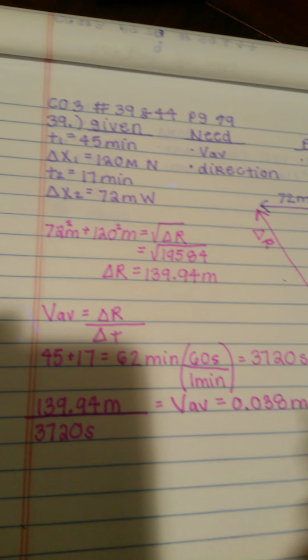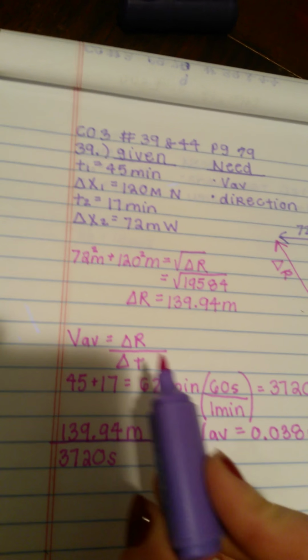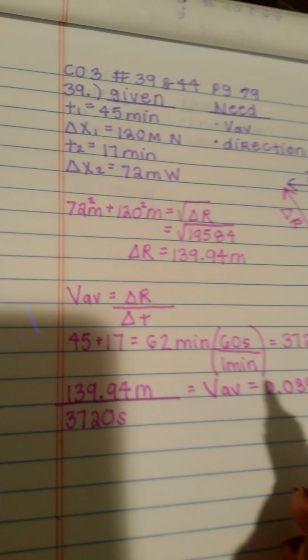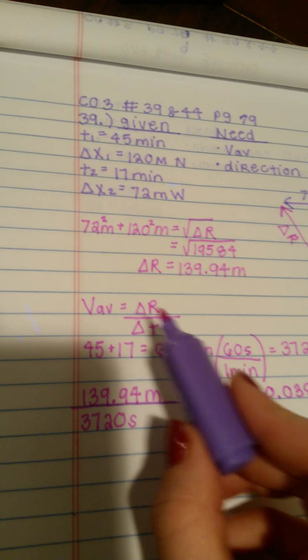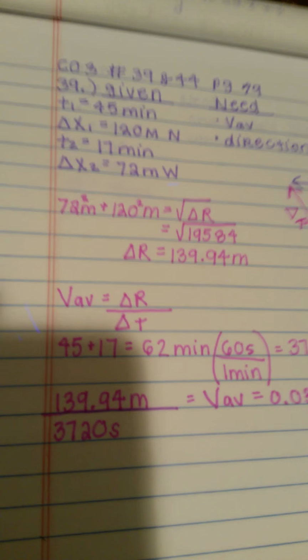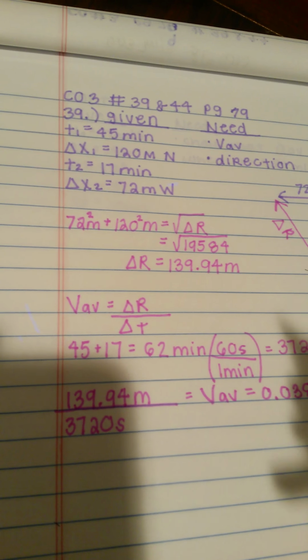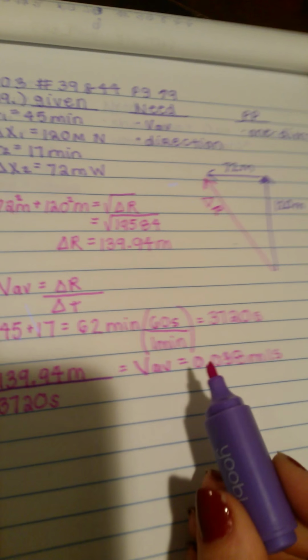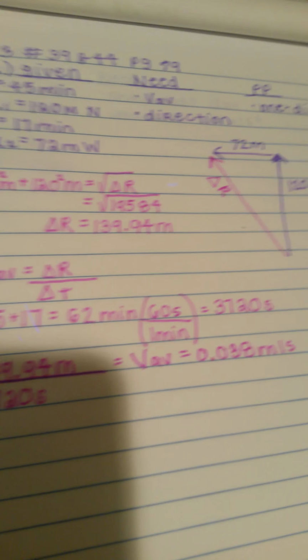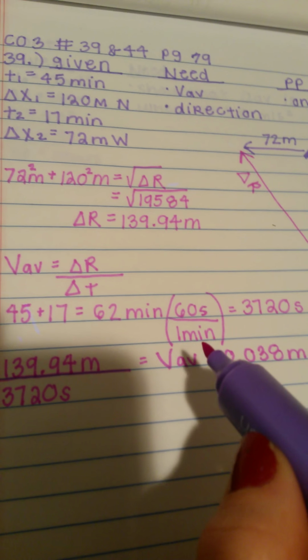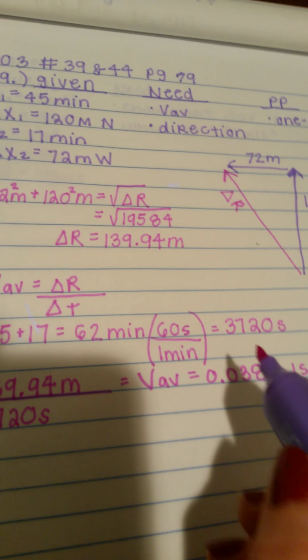139.94 meters. So now I identified the equation that we're going to use for velocity average. It's the change in R over change in T. I realized that we are given minutes when we're really going to need seconds, so I just used dimensional analysis to figure out the seconds, which was 62 times 60 divided by 1. So I got 3,720 seconds.